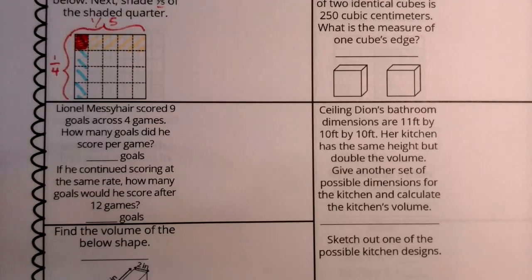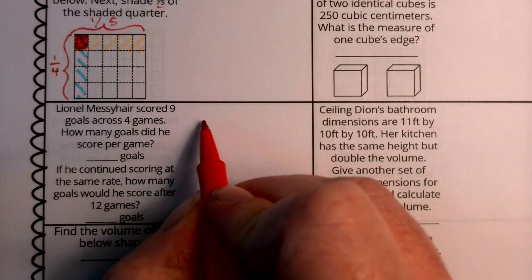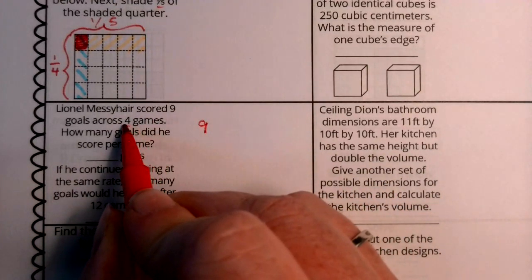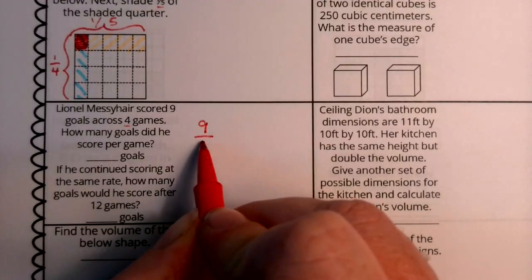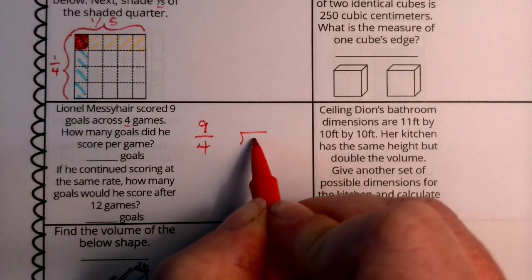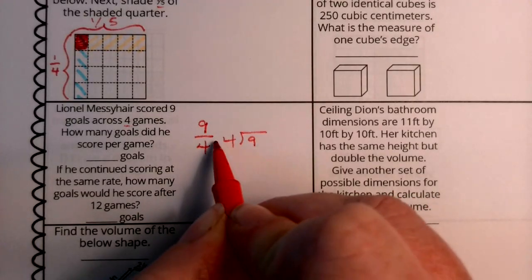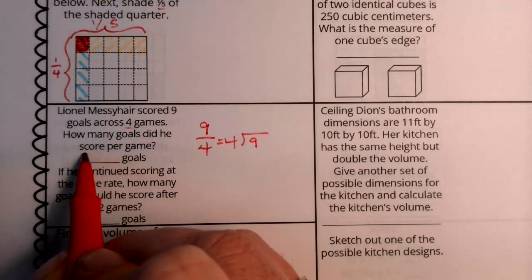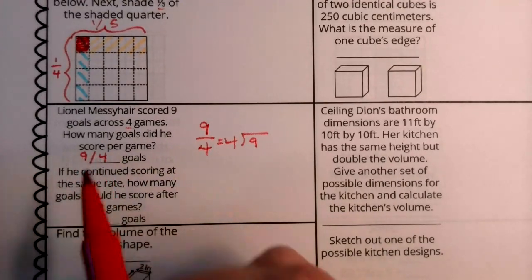This says Lionel Messyhair scored 9 goals across 4 games. How many goals did he score per game? Well, he scored 9 goals, and those 9 goals were spread across 4 games. So remember, this is like saying 9 divided by 4, which is the same thing as 9/4, right? So our answer here is going to be 9/4.